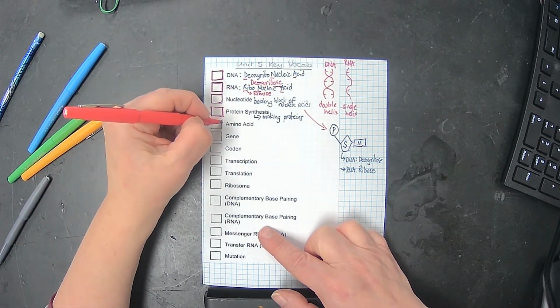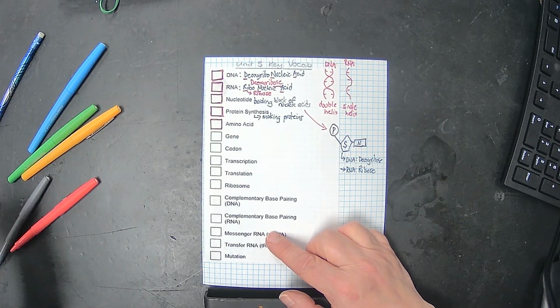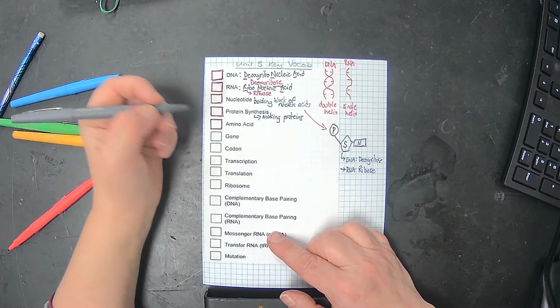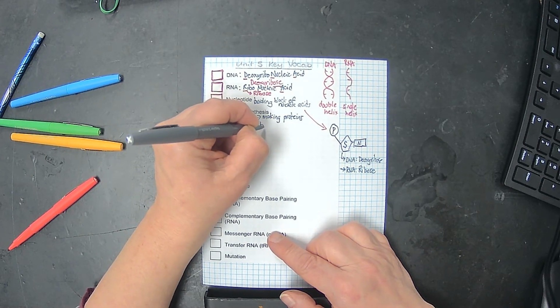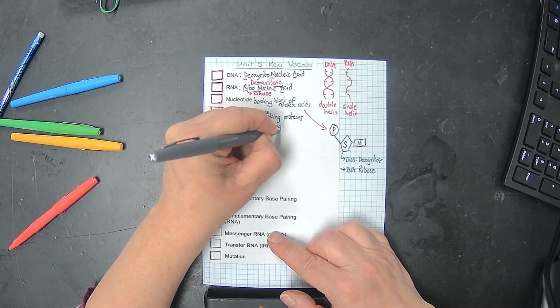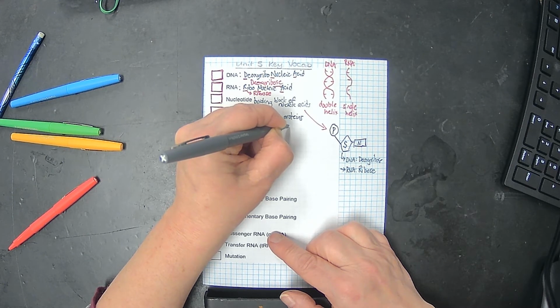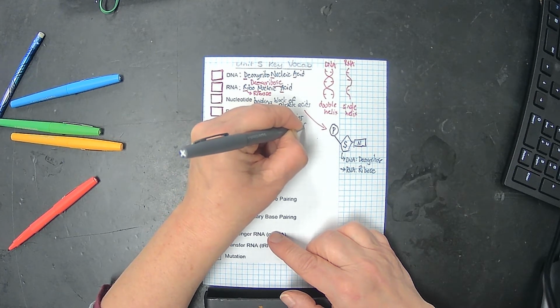Well, since we're making proteins, I guess we need to know what amino acids are. Again, this is something we've already kind of covered. What are amino acids? They are the building blocks or the monomers of proteins.